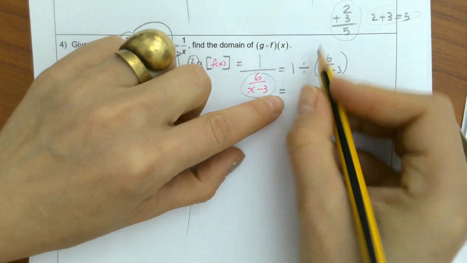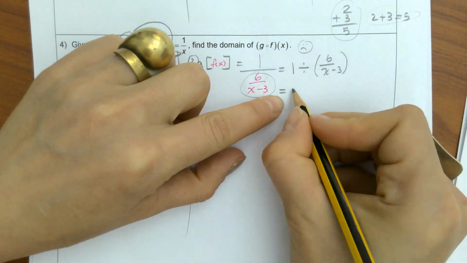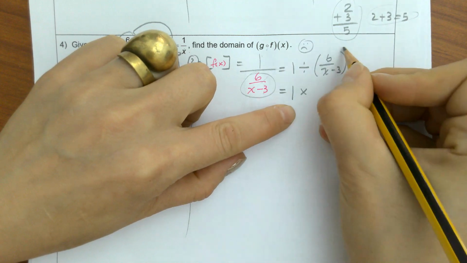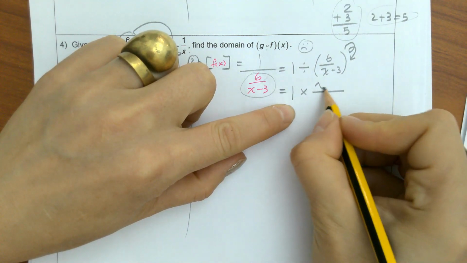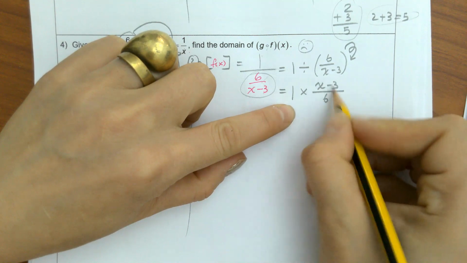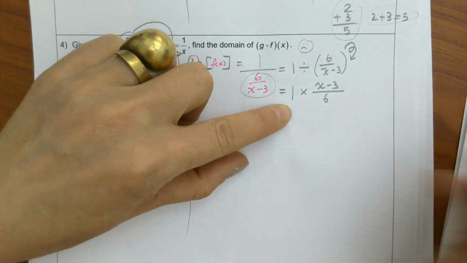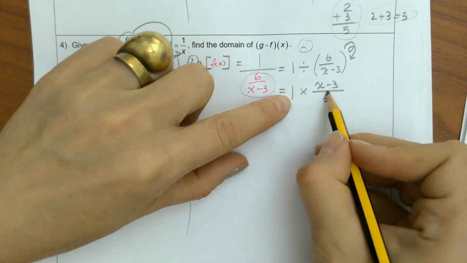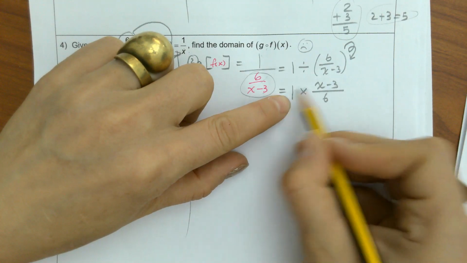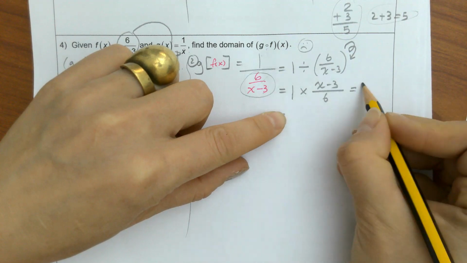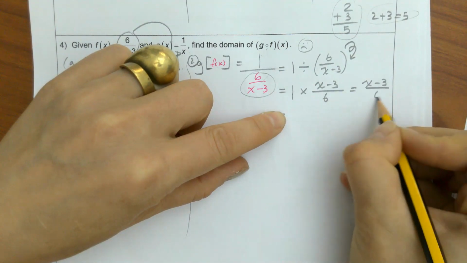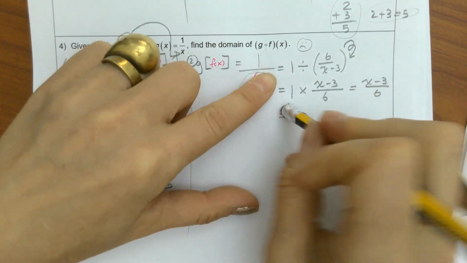So we don't like divide, but we can change it to multiply and change this to the reciprocal. Move it upside down. So x minus 3 over 6. I just flipped it upside down. So now 1 times anything is just the same thing. So this is just really 1 times this, which is really this. Okay, so now it's a little bit more simple.